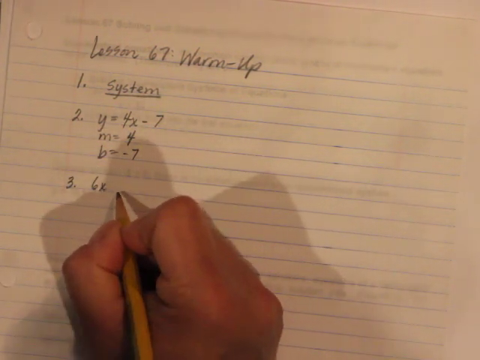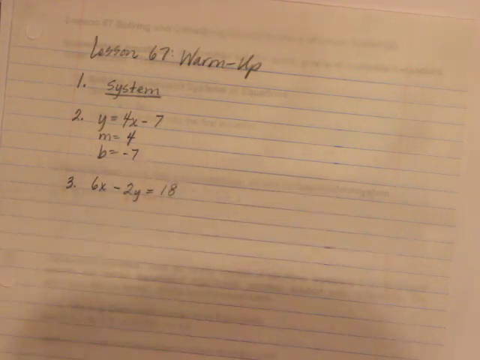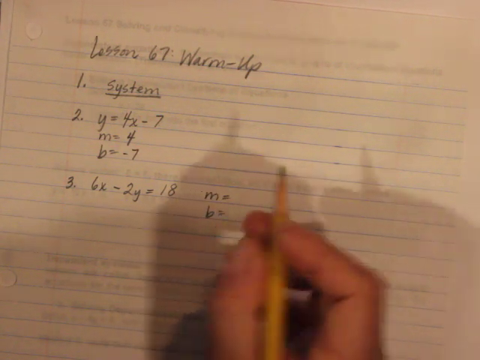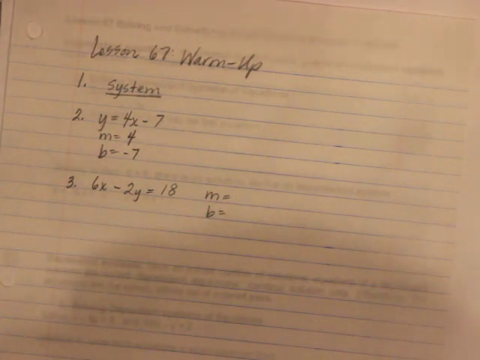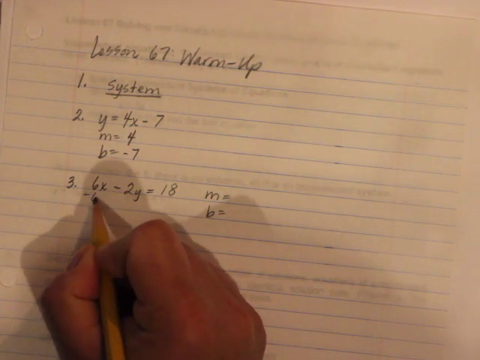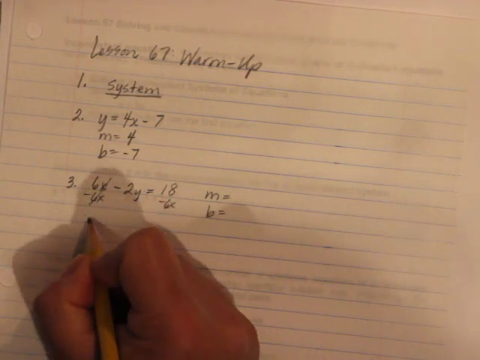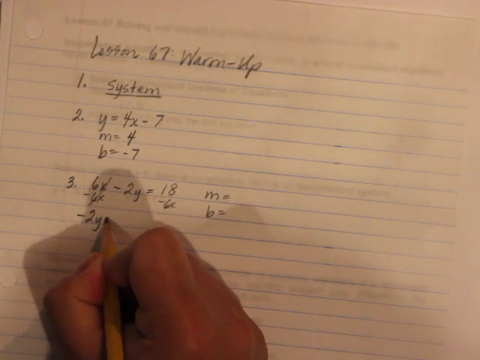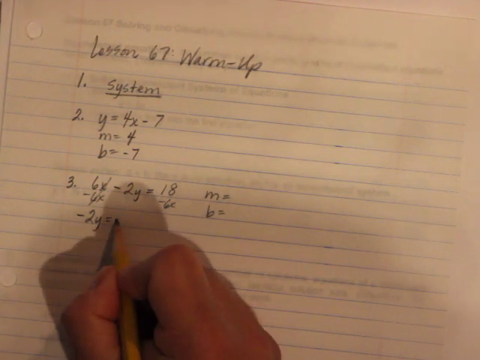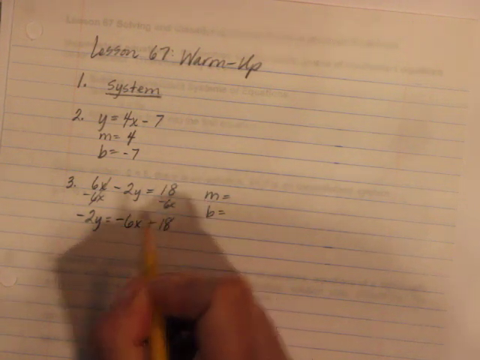For number 3, we're going to have to move some variables around. Okay, so we have 6x minus 2y equals 18. Again, I'm trying to solve for m and for b, but I need this equation in the y equals mx plus b format. So I'm going to move this 6x over here to this side. So I get it off of here, and I end up with negative 2y equals, and now again, because I want it in y equals mx plus b, I'm going to put the x's first. Negative 6x, 18 is positive, not quite finished.